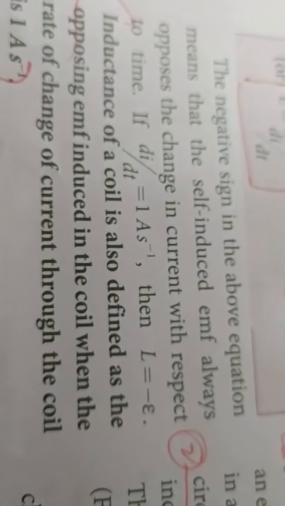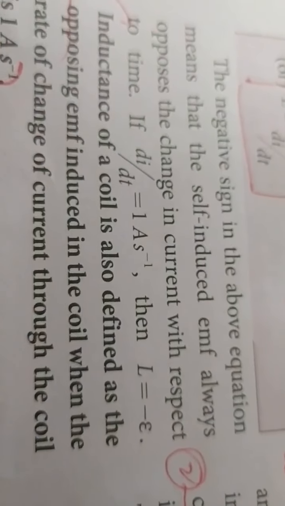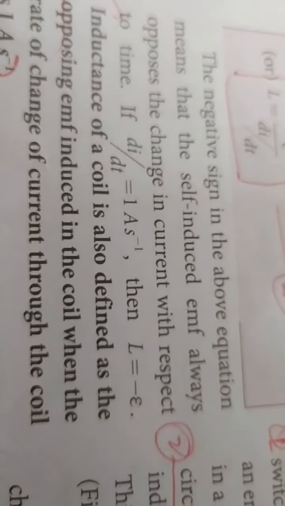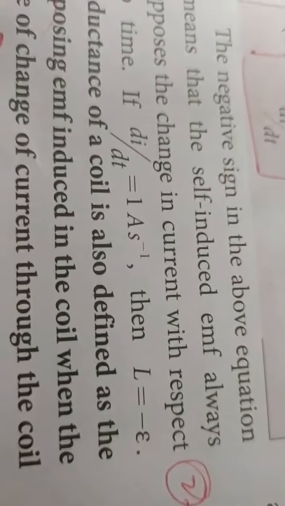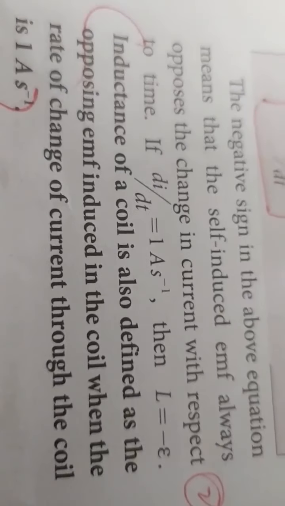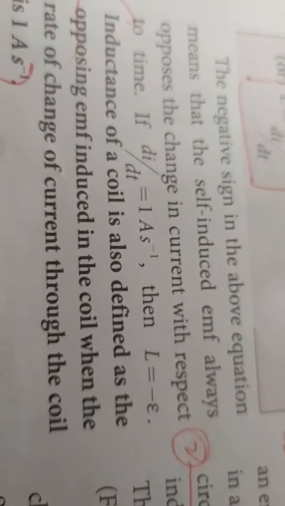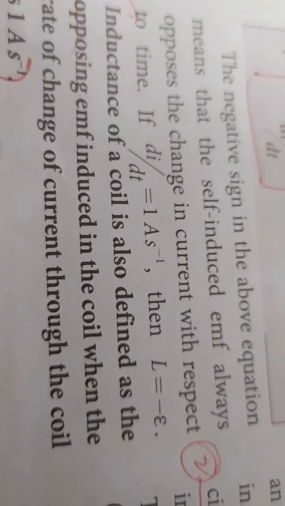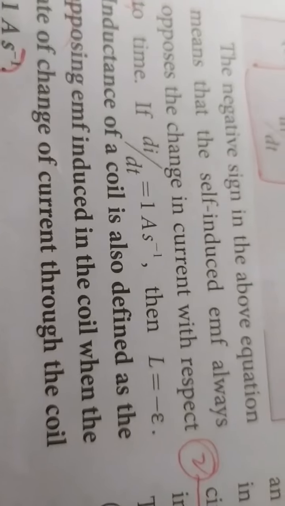Suppose dI by dt is 1 ampere per second, then L is equal to minus E. The minus sign is because the induced EMF opposes the change in current. This is another form of definition. The self-inductance of the coil is defined as the opposing EMF induced in the coil when the rate of change of current through the coil is 1 ampere per second.